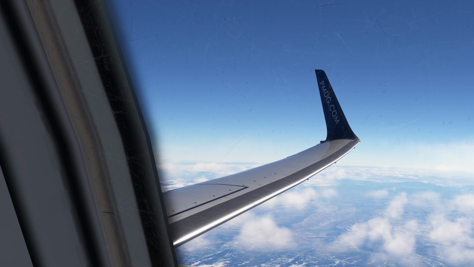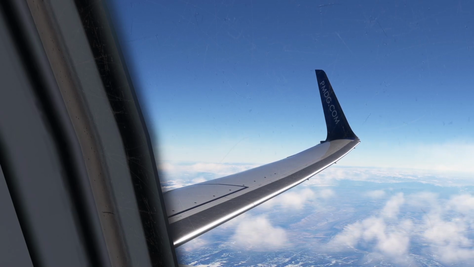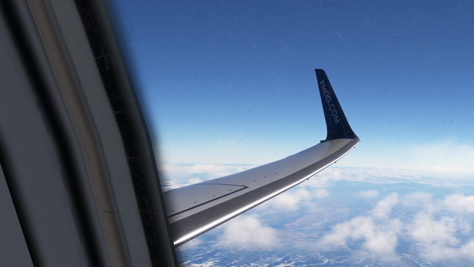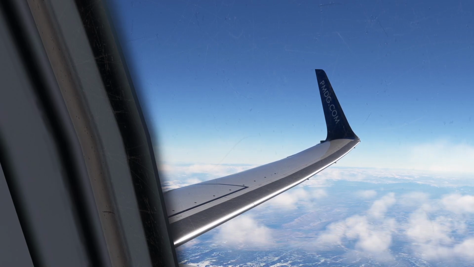Vision 1418, cross GAP at flight level 320. Cross GAP at flight level 320, Vision 1418. So it just gave us an altitude restriction for this GAP waypoint.